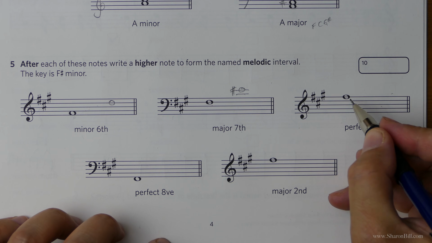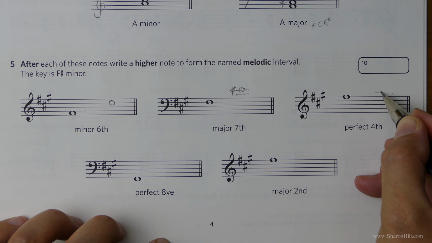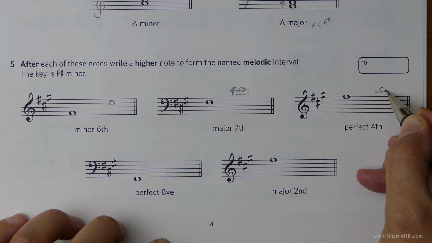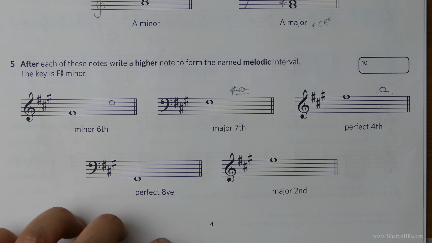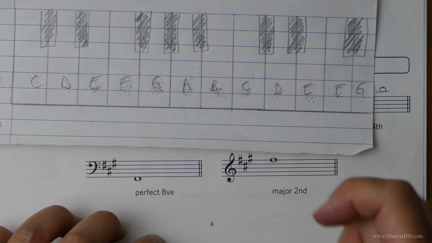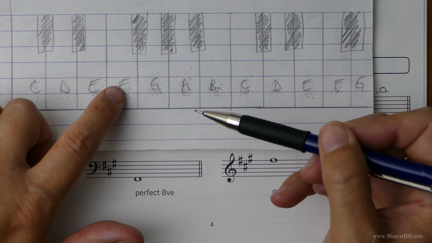A perfect 4th, so let's get the 4th. 1, 2, 3 is the ledger line, 4 is the space above that, and that's correct already. Perfect 4th is already part of that key signature. And again, we can just look at it. We know that F major, it's difficult to be thinking in F sharps.